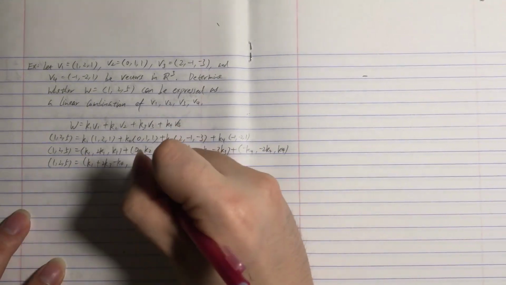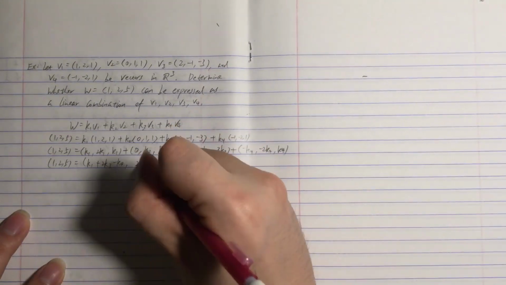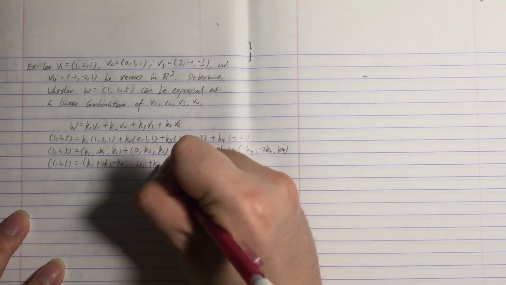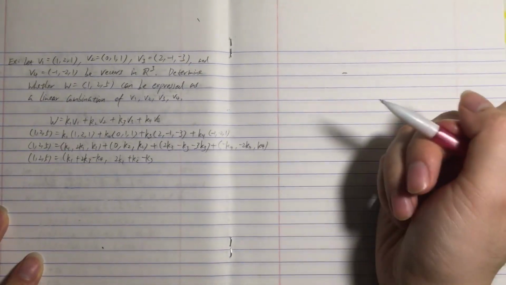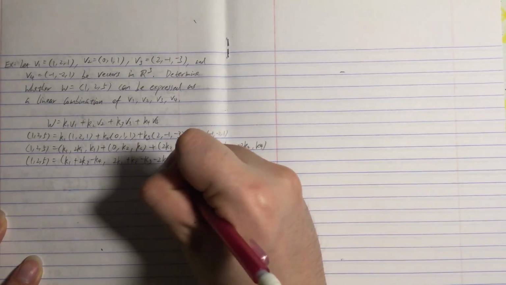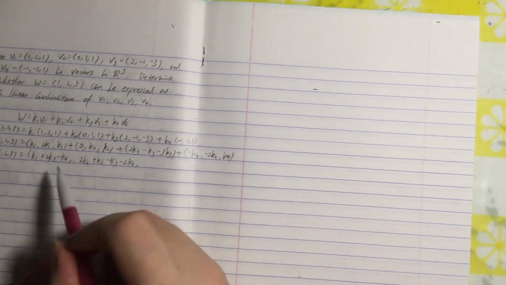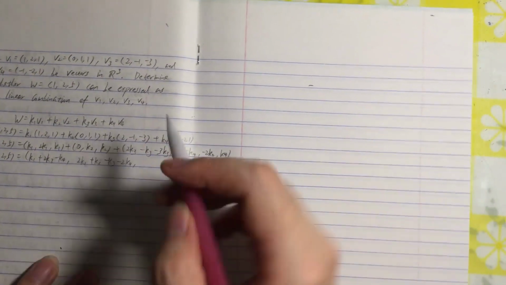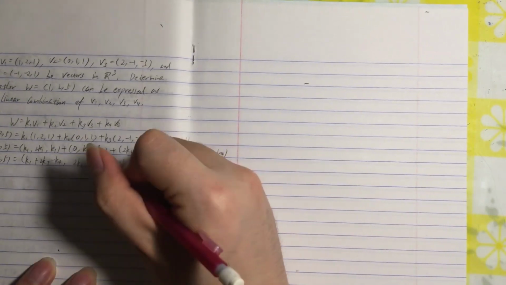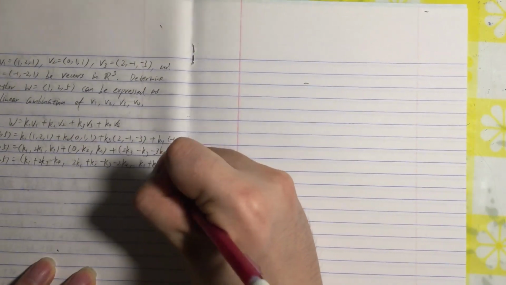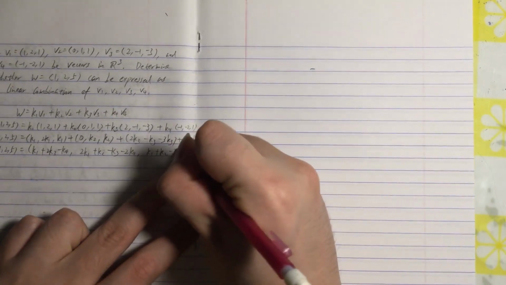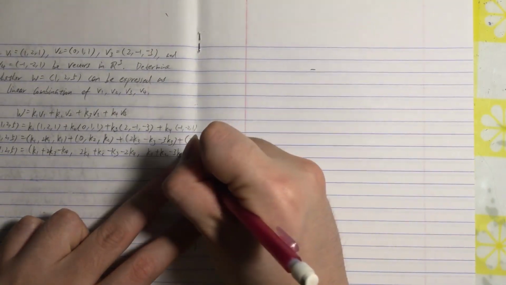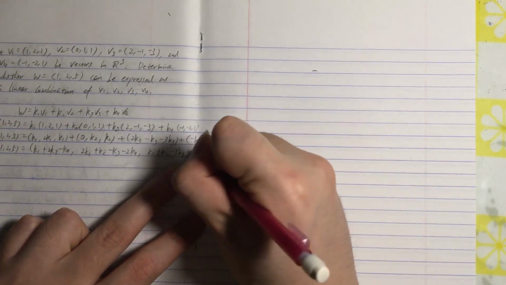For the second component, we get 2K1 plus K2 minus K3 minus 2K4. For the third component, we get K1 plus K2 minus 3K3 plus K4. That's the third component.